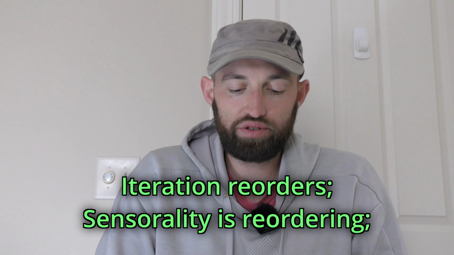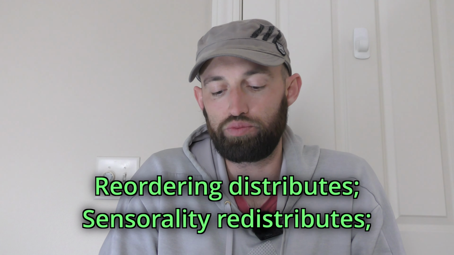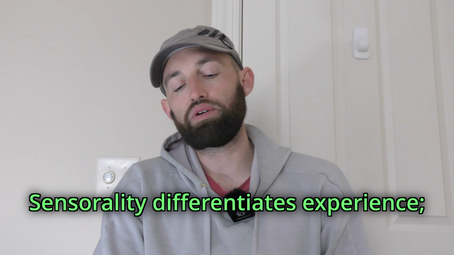Iteration reorders. Sensorality is reordering. Reordering distributes, sensorality redistributes. Sensorality differentiates experience. Speciality is now linguistically, logically completely contained within sensorality and has been for some time. Not sure if you can follow that. But again, we're showing this fundamental differentiation of syllability. What is sensorality? Pairing it up to two well-defined things. Once we have that pairing, the linguistics reduces pretty much immediately.